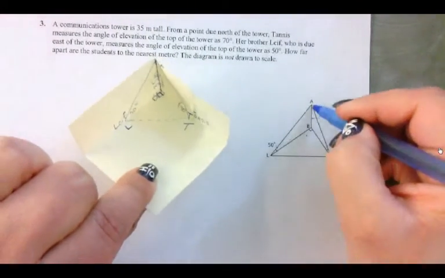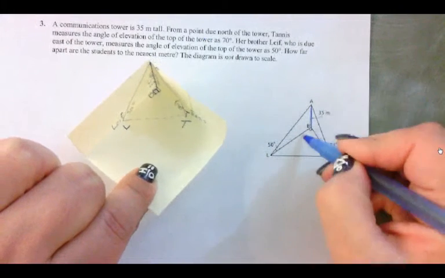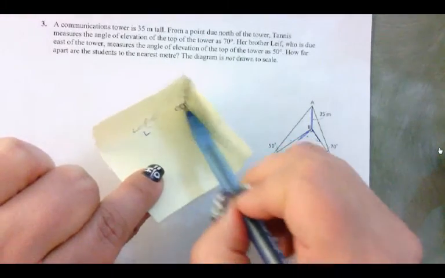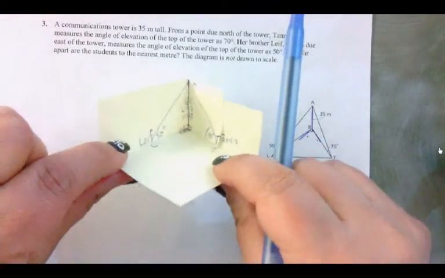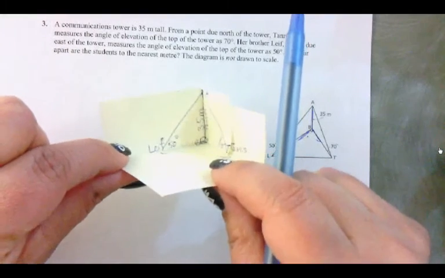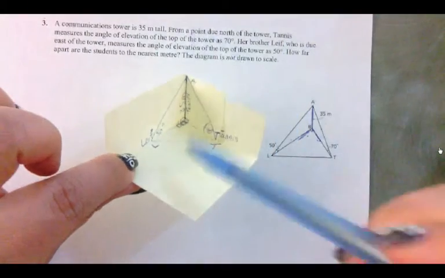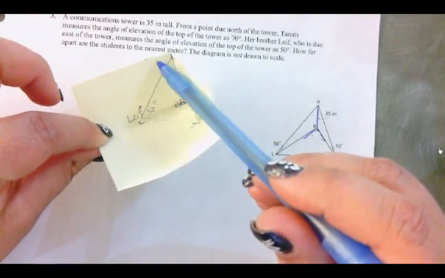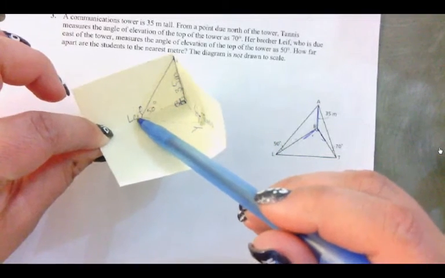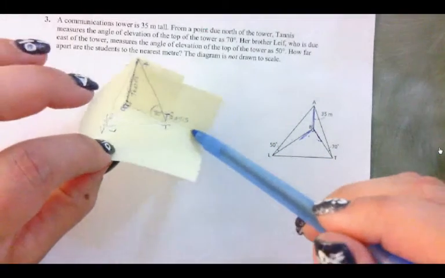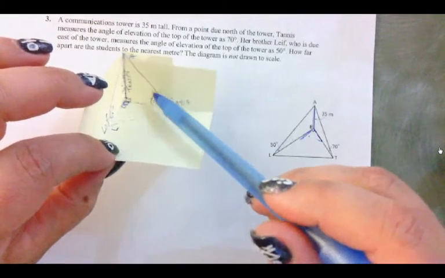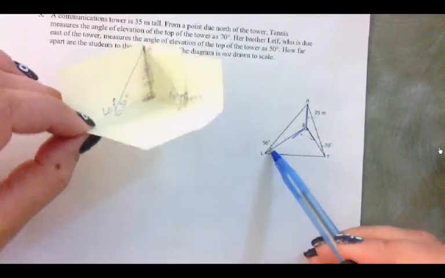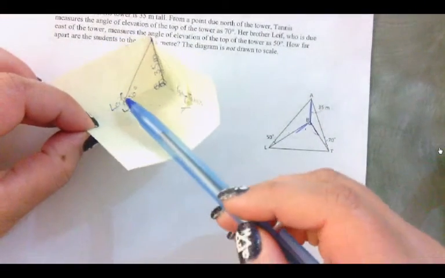So this tower, imagine that this is the corner of the room. That corresponds to right here. If you look at the corner of a room, can you see what I did? Here's the corner of the room. This is the tower, and then there is this angle here. Leaf is standing there, we'll call it L, and Tanis is standing here, we'll call it T. And we have the measures of this angle. So this angle is 70, which is this one right here, and this angle where Leaf is 50, so that's the one right there.